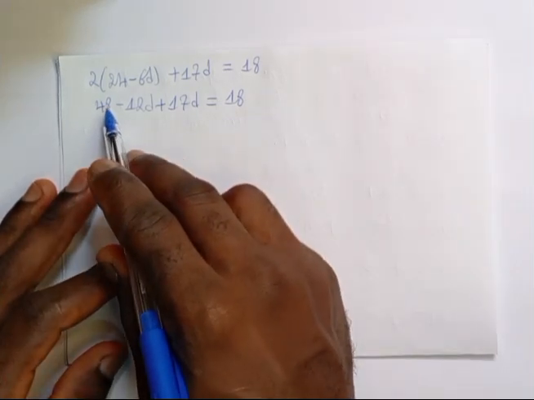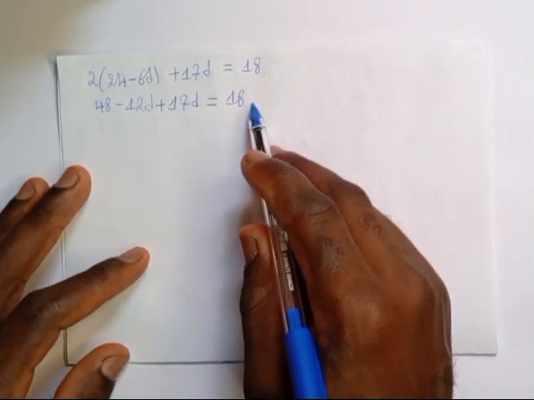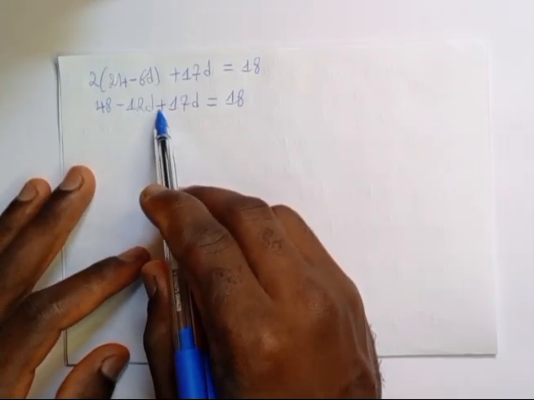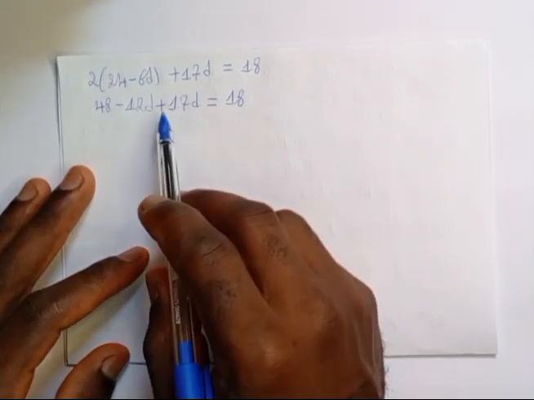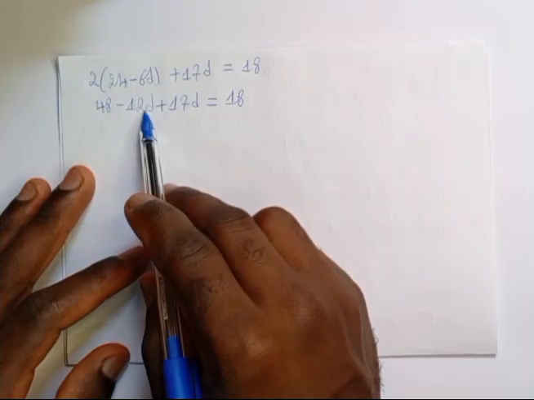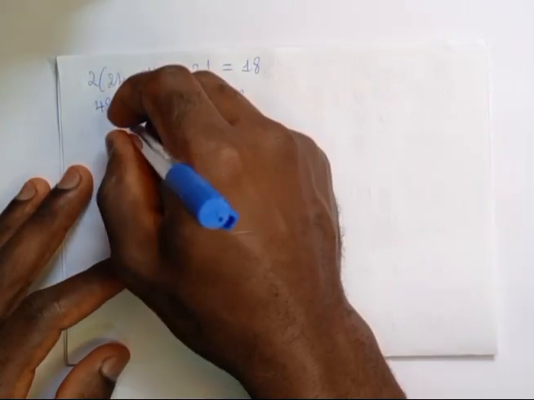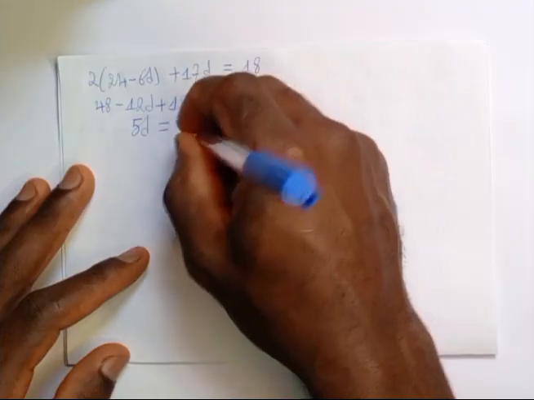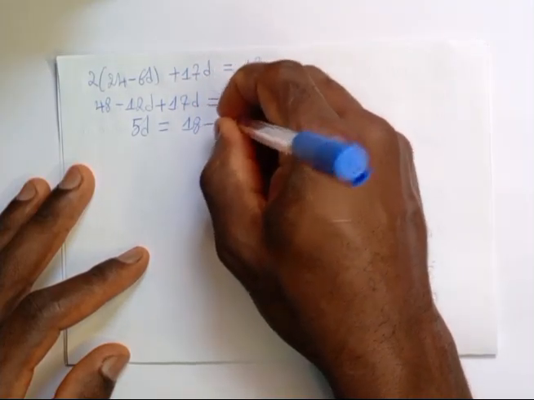We are going to transfer 48 to the right hand side. Negative 12d plus 17d is the same as 17d minus 12d, which gives us 5d is equal to 18 minus 48.